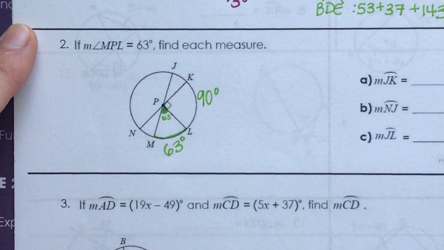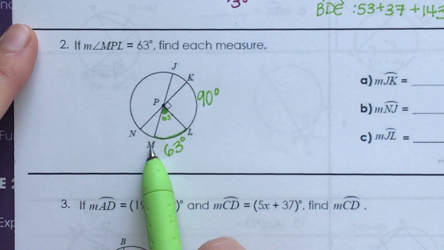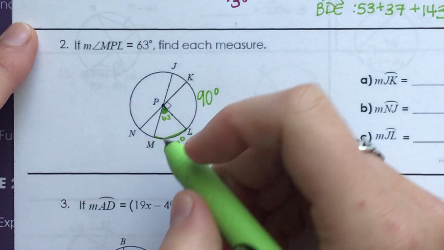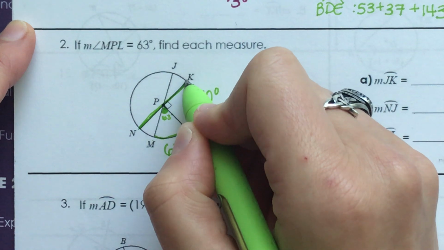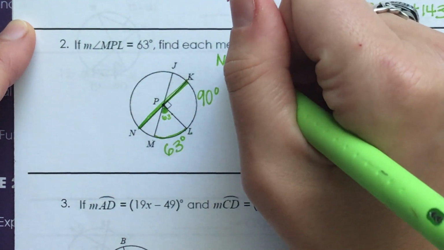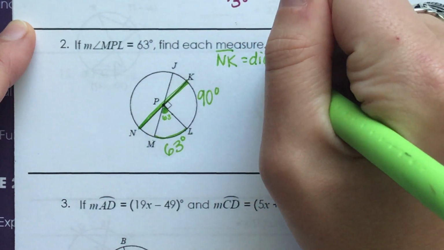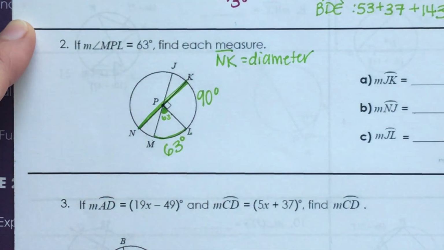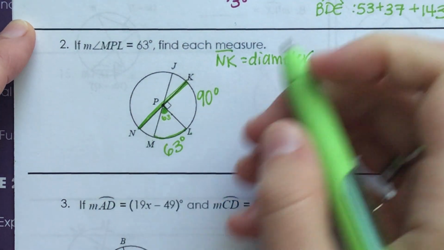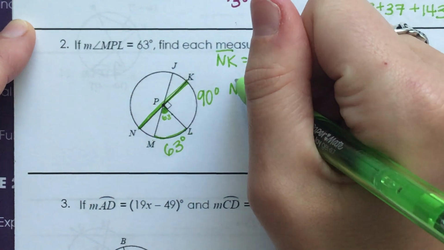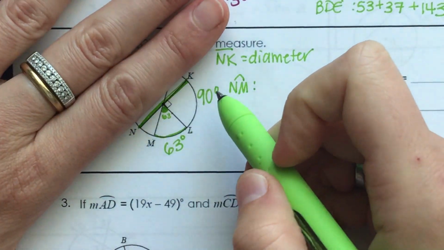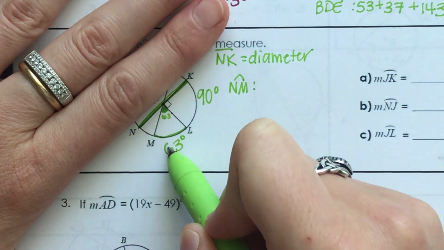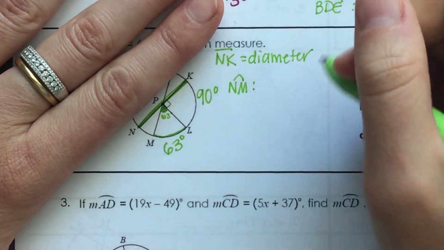Okay. I can figure out what this arc NM is very easily because I see that I have a diameter right here. NK is a diameter. So to figure out this little piece right here, NM, I'm going to take 180 and I'm going to subtract 90 and 63 from it, and that'll give me what's left over.